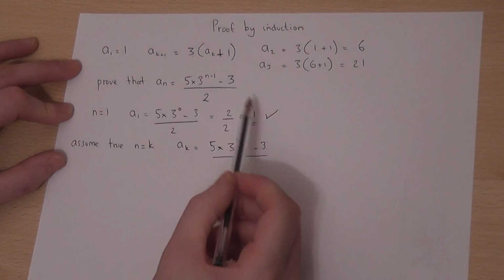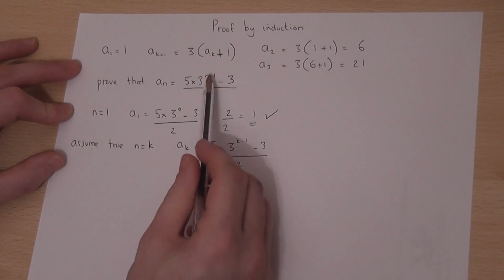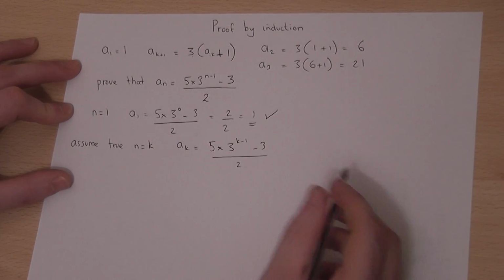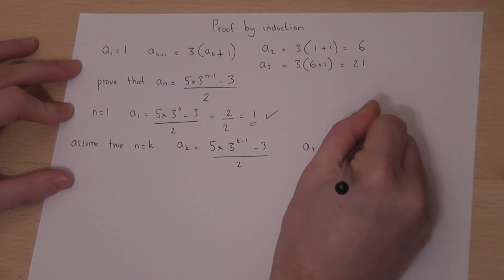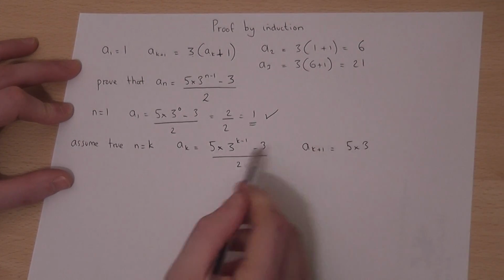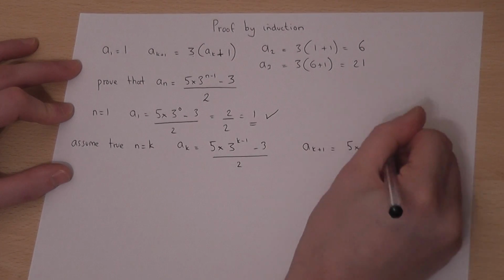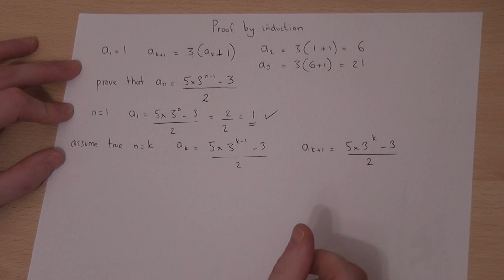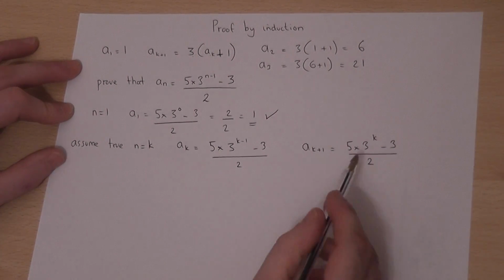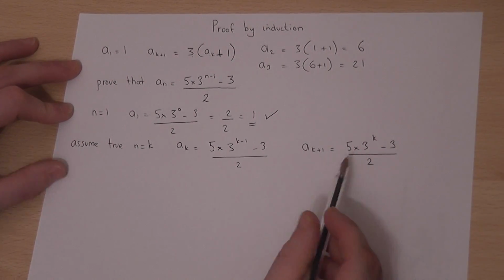So that's the same statement as above, rather than an n, I've got a k. Then in theory, the next term along should equal 5 times 3, rather than k minus 1 there should be a k, take away 3 over 2.